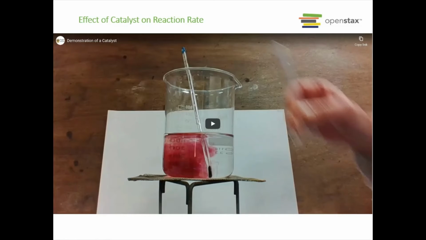So this next video we're going to see is the effect of a catalyst on the reaction rate. So the chemist here will talk about the reaction he's doing and what's happening. And what I really like about this video is it gives you a bit of a sneak peek about catalysts and how they act in a chemical reaction. And you'll see at the end what I'm talking about.